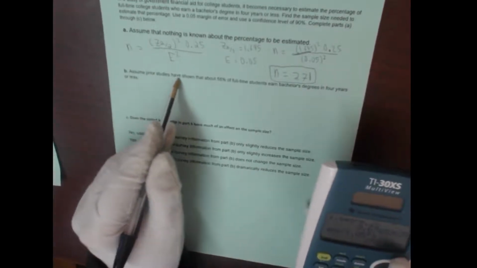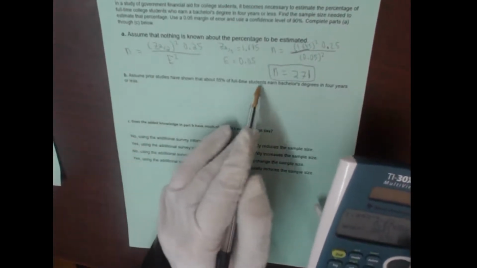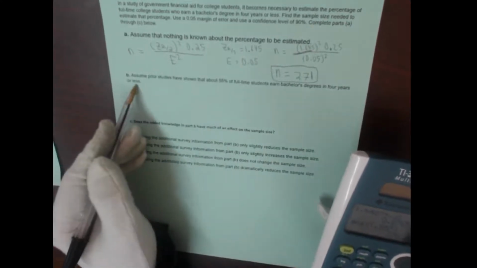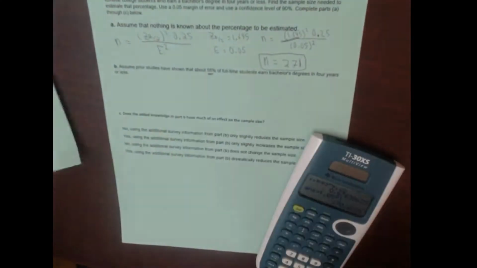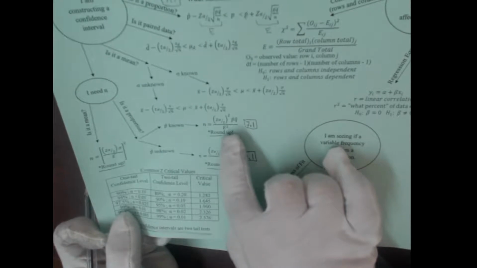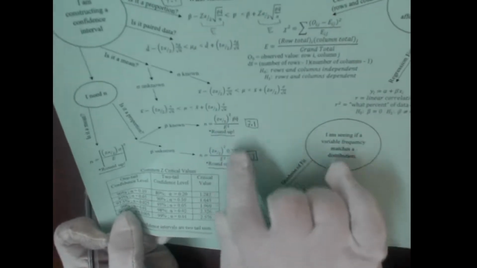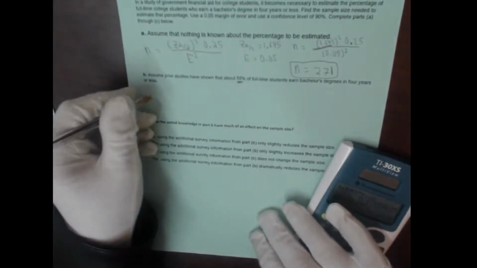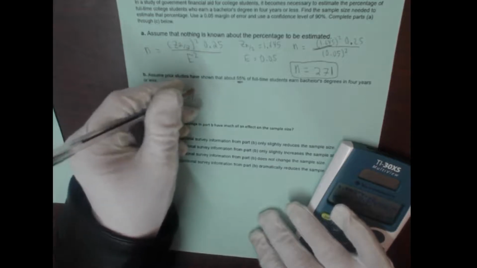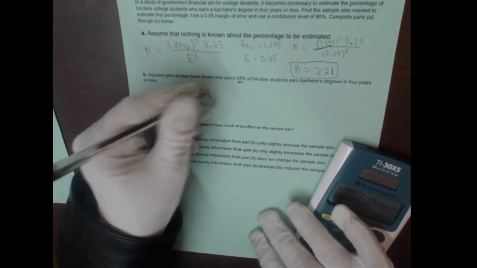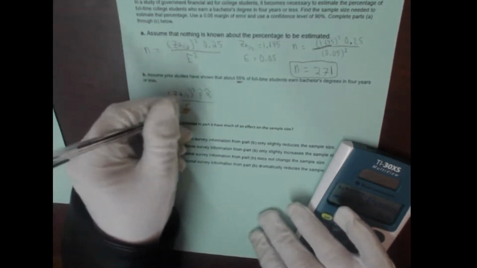Okay, now let's do this problem again. Assume that prior studies have shown that 55% of full-time students earn a bachelor's degree in 4 years or less. So 55%. Well, on this one, we actually are making a guess about the 55% right there, and so we can use this formula. Instead of the 0.25, we have p hat and q hat. So this time the formula would be z alpha over 2 squared times p hat and q hat all over e squared.